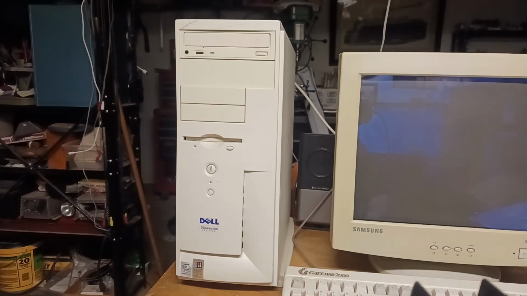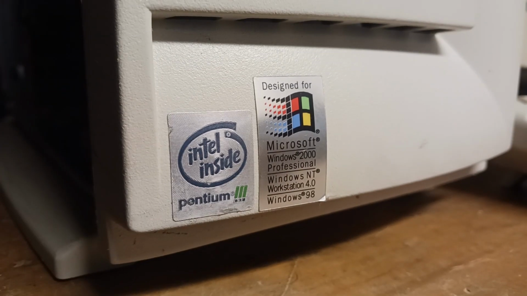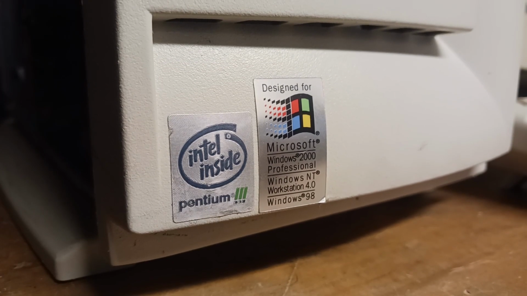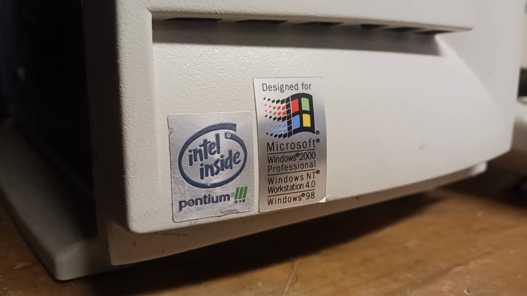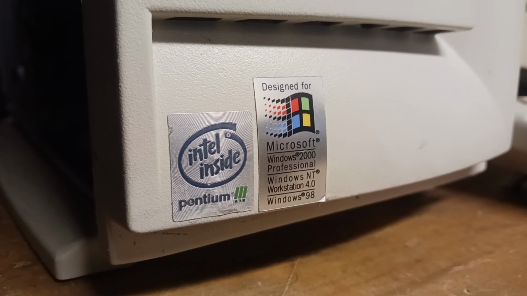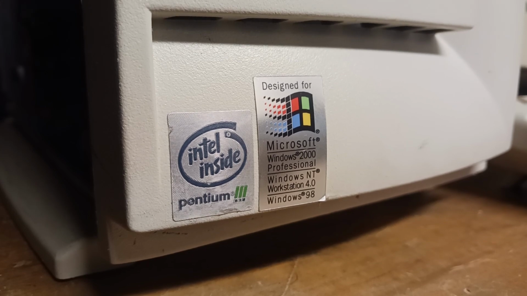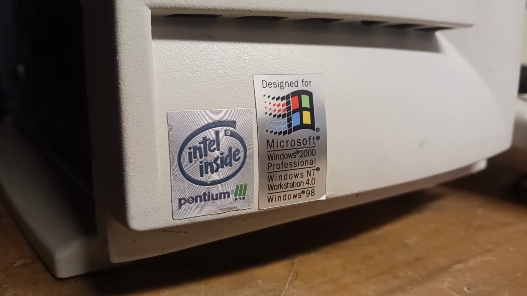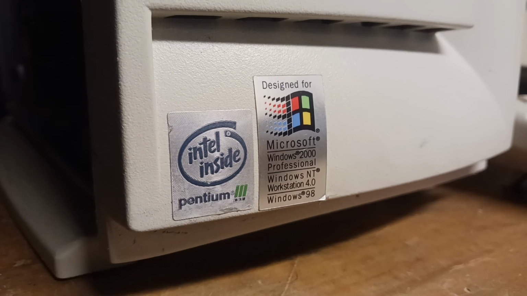So this bad boy right here is a Dell Dimension XPS T600r. It's got an Intel Pentium 3 processor inside, and according to the sticker, it was designed for Windows 2000 Professional, as well as NT Workstation 4.0 and Windows 98. So I think this should be a really good machine to put 2000 on.